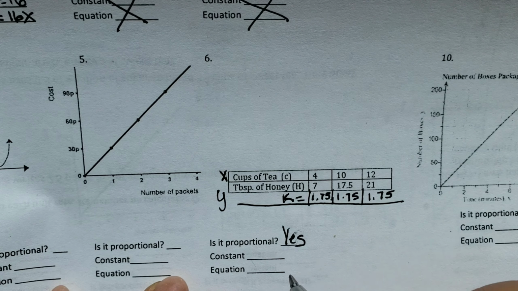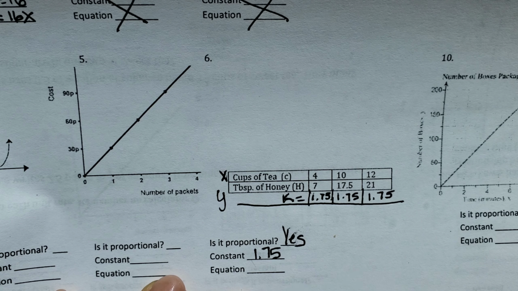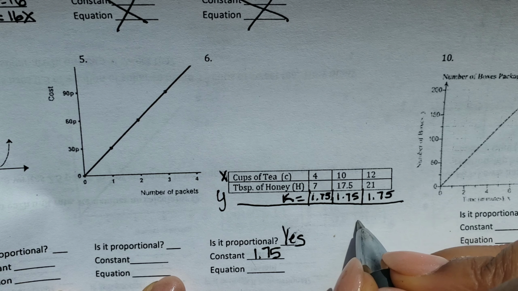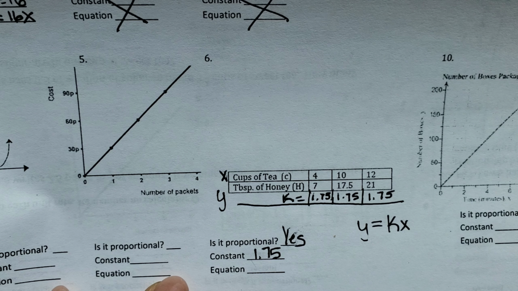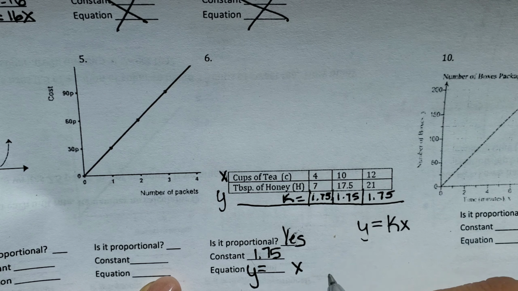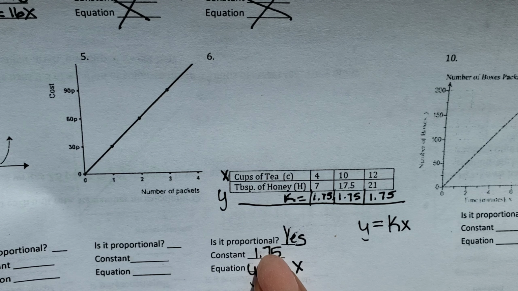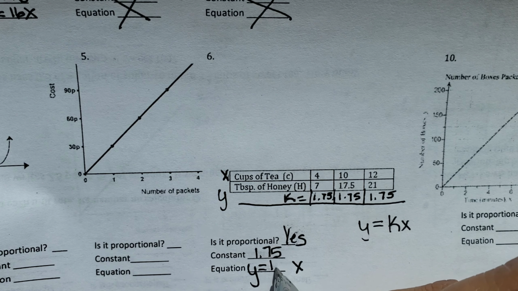We just solved for it, which is 1.75. So what's my equation? Remember, y equals kx is where I'm modeling my equation from. So again, y equals something x. What's my k? My constant? 1.75 is my constant.